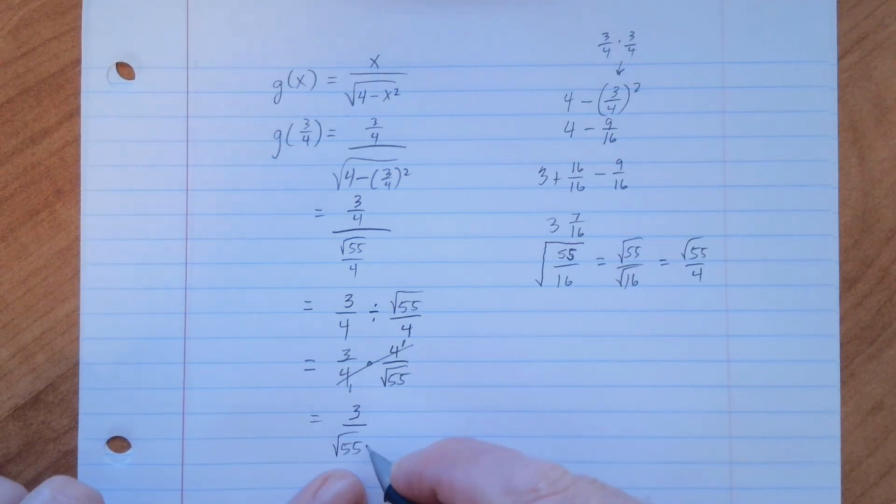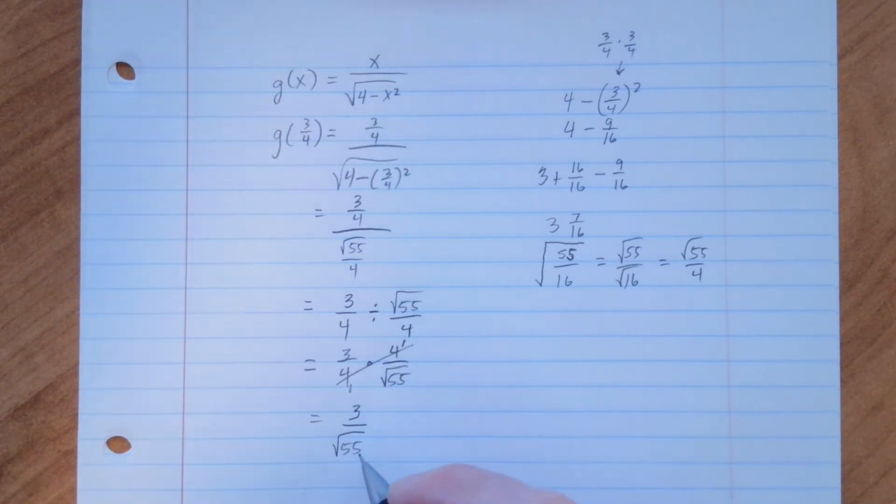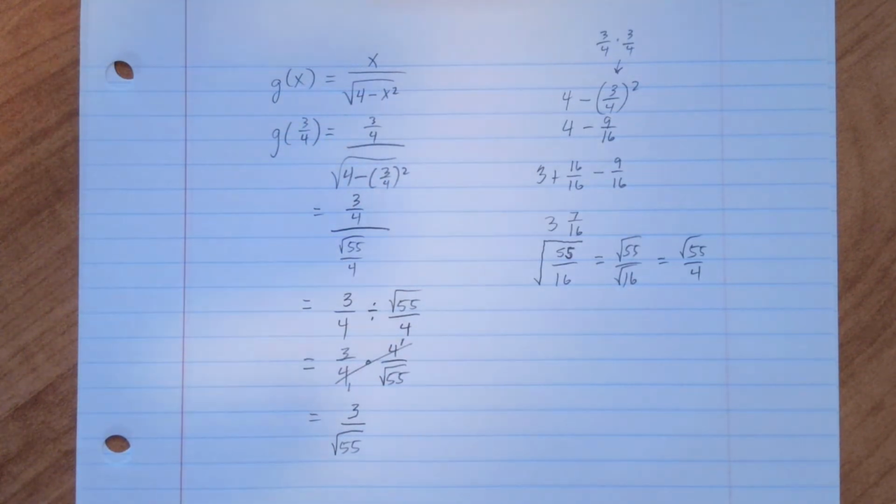Now, this expression is actually not considered simplified because we have a radical in the denominator. There was a time when we used to change this because dividing by a square root was very difficult before calculators came along. But these days this is called rationalizing the denominator. We're trying to write our answer so that everybody will end up getting an answer that looks the same. And so we want to make sure that we don't have any radicals in the denominator.